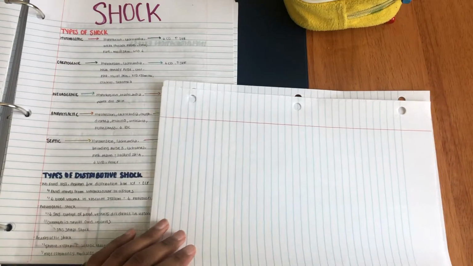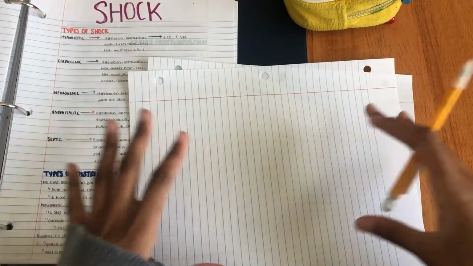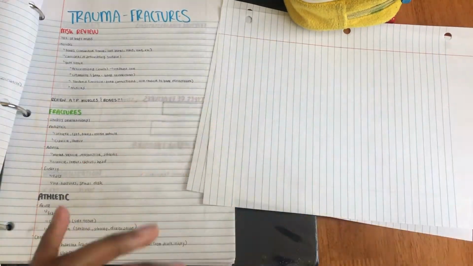And with flow sheets, you really want to condense as much information as you can, because there's no point in doing a flow sheet if you're just gonna write exactly what you have in your notes. I'm basically condensing all of this into one flow sheet.